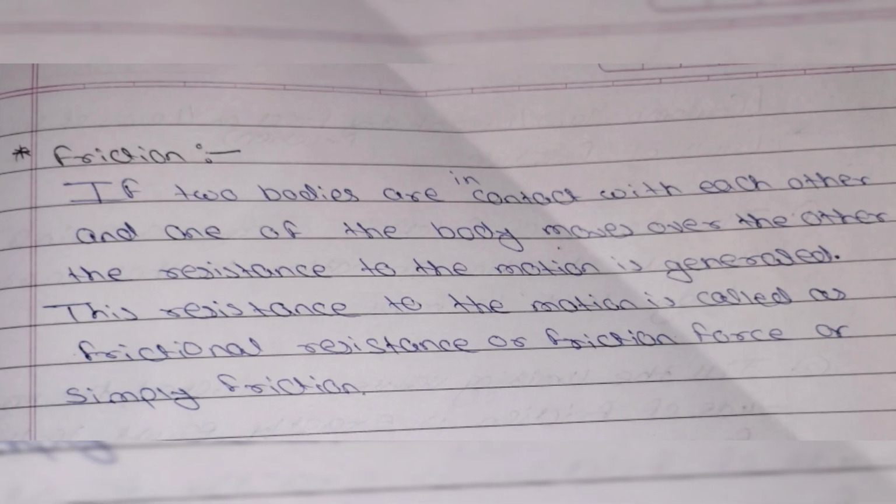Let's see what is meant by friction. The definition of friction is: if two bodies are in contact with each other and one body moves over the other, resistance to the motion is generated. This resistance to the motion is called frictional resistance. For example, two bodies are in contact with each other. If the body moves upward, then some friction is generated between that surface and that object, which is called friction.